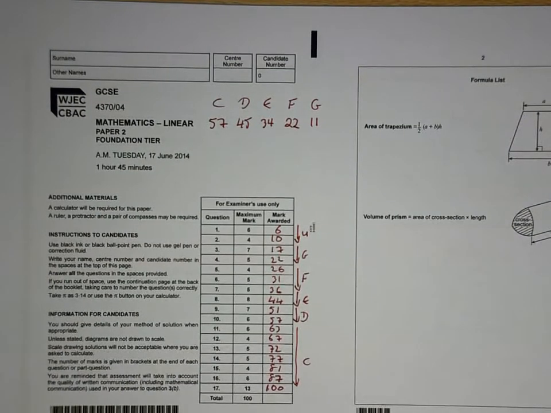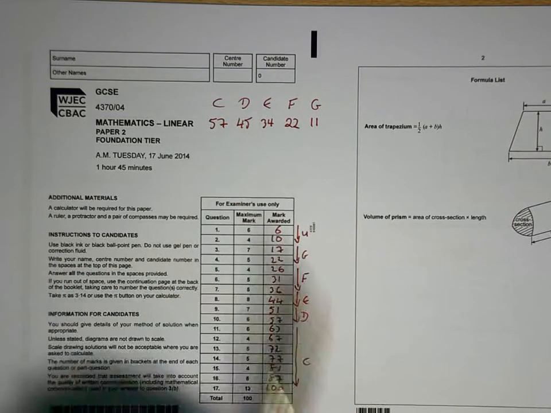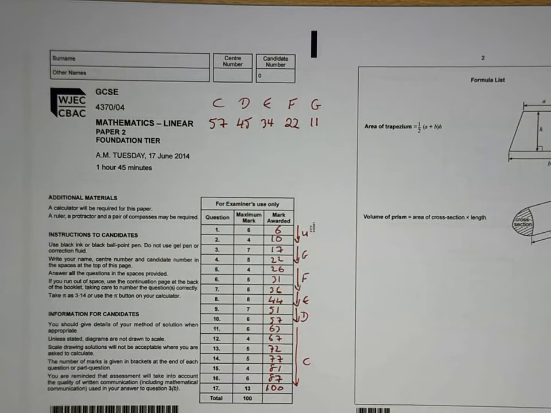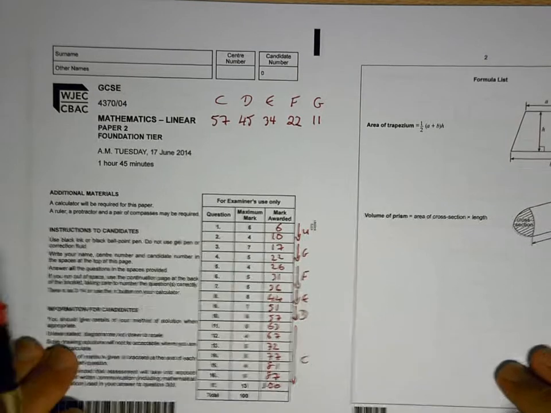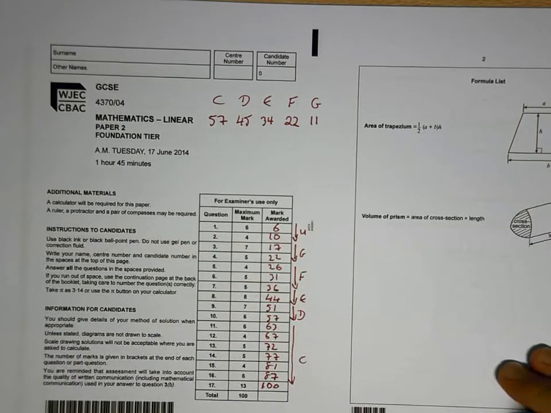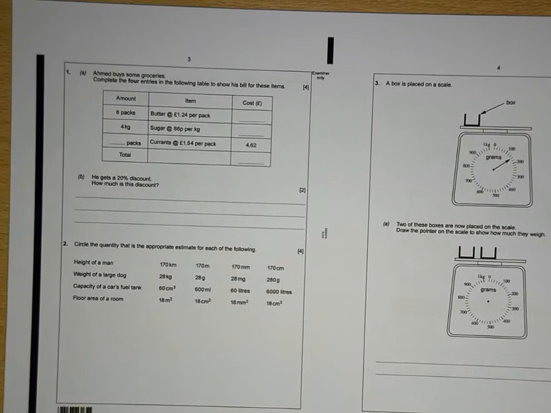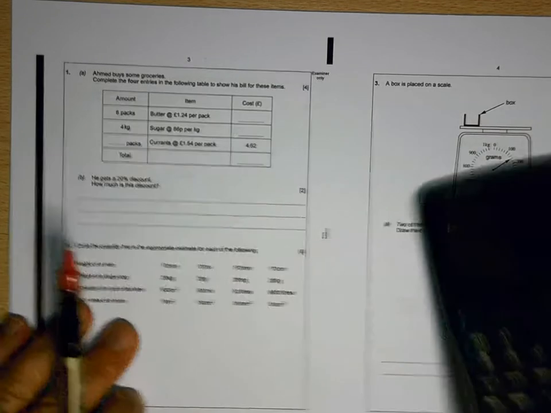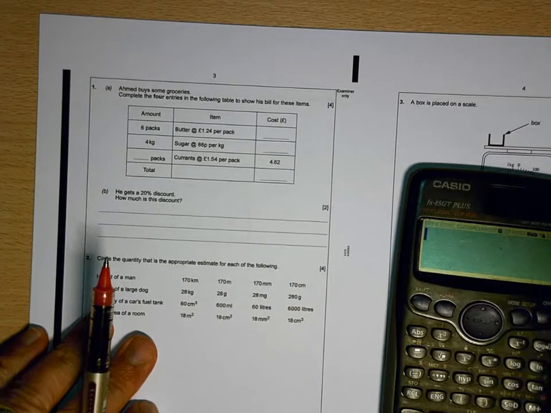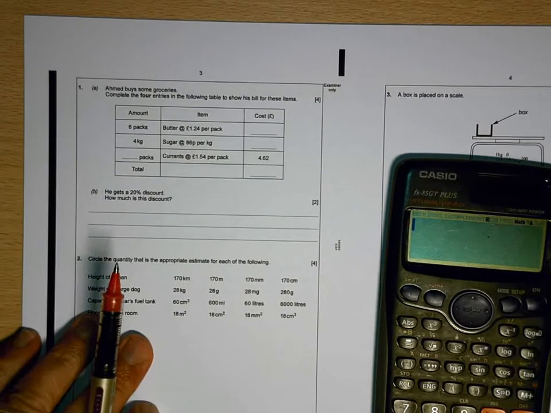So here we are at Foundation Paper 2, Summer 2014. Grade boundary, you can see for this paper we're looking to get 57, so you need to get 60 to be fairly sure of getting your grade C, which means that if we get everything right up to question 10, beyond that everything you pick up is going to be a bonus to make sure that you get that grade C. So it is a calculator paper, so without further ado, let's take a look at this one.